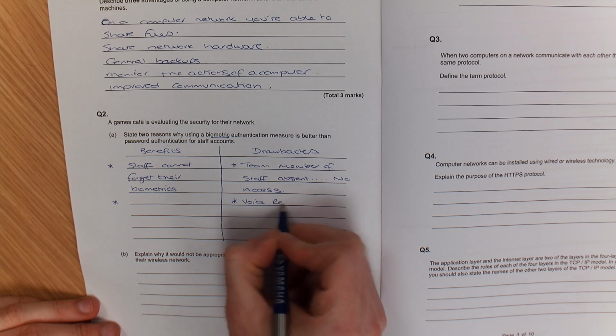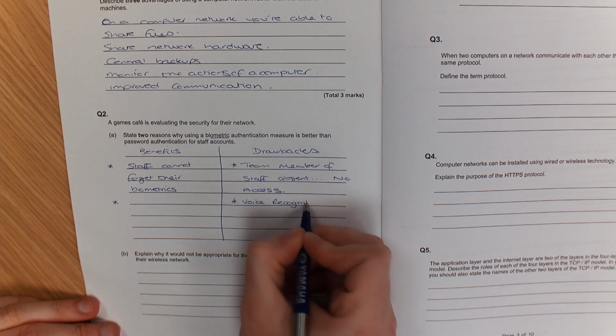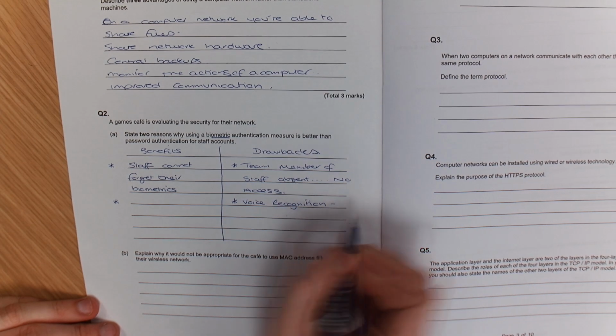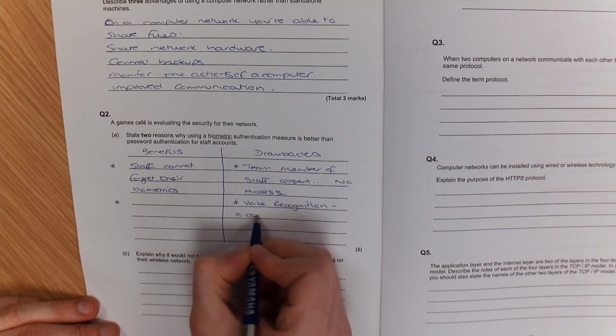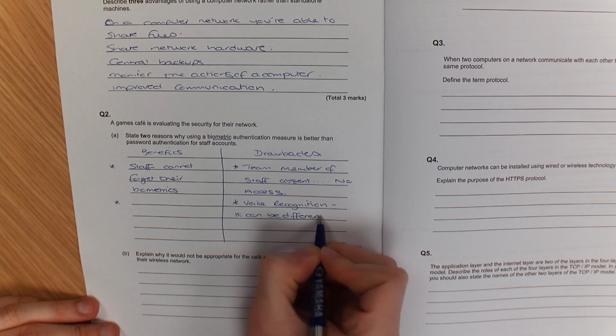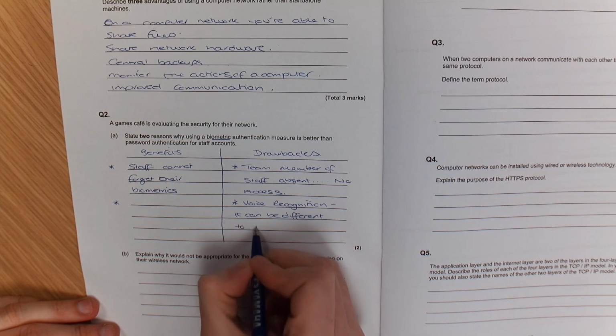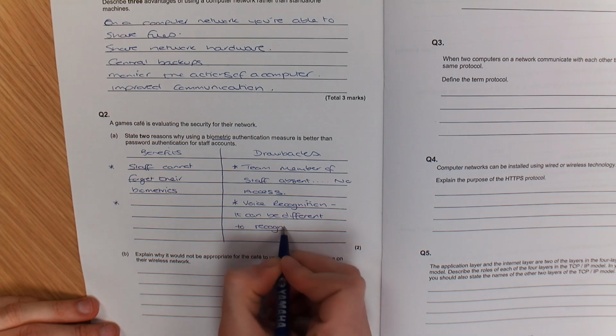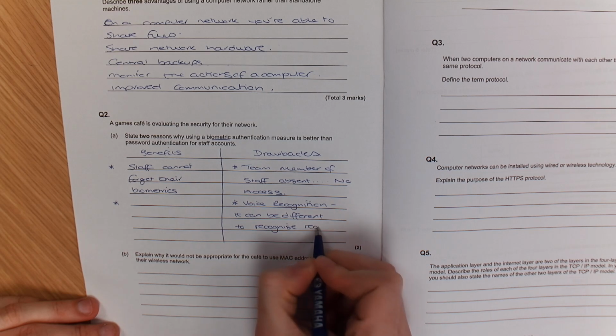So voice recognition, it can be difficult to recognize regional accents.